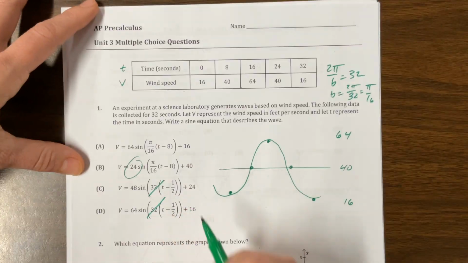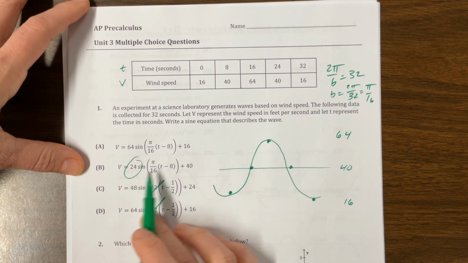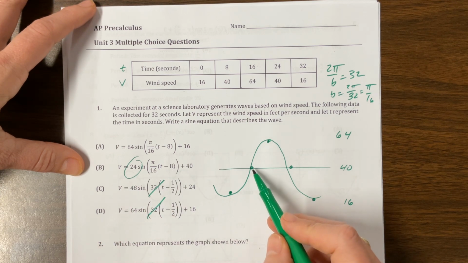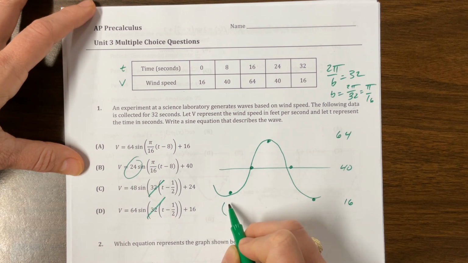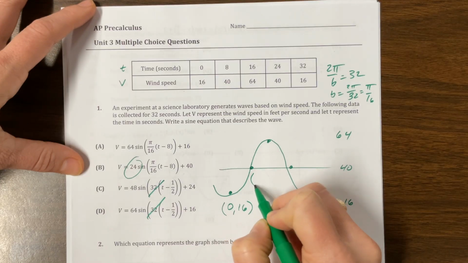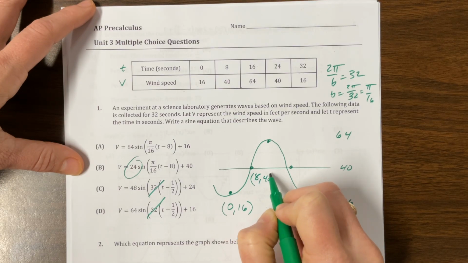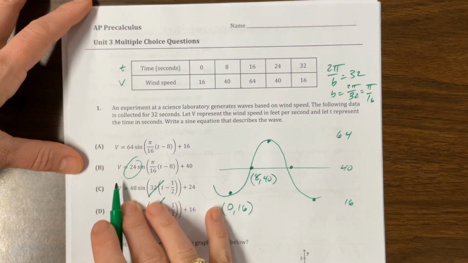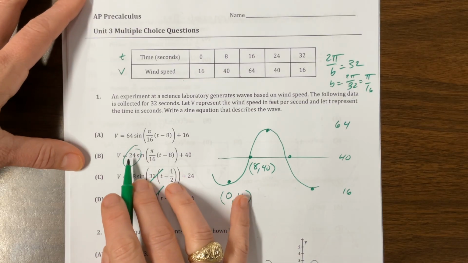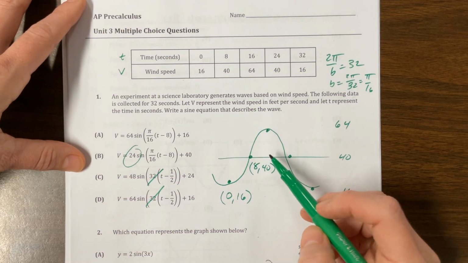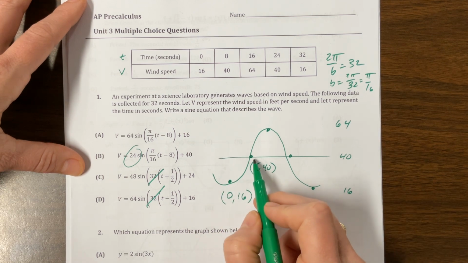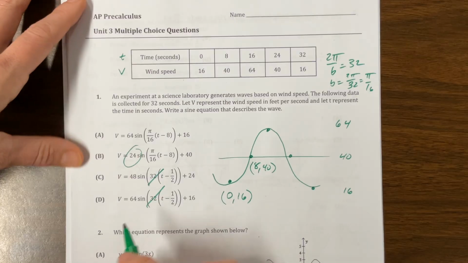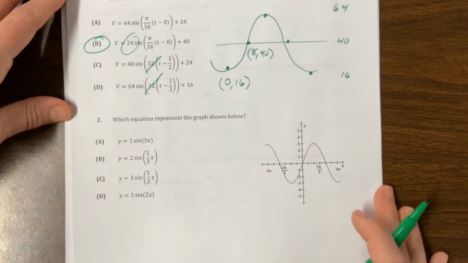Notice that takes out those two, but this is the only one that had that amplitude anyway. Minus 8 means that, because this was the point (0, 16), and then this was the point (8, 40). I knew pretty quick that this was the answer. I'm just verifying all the details. And so yes, it's scooted to the right 8, and then there's our shape. So its answer choice is B.